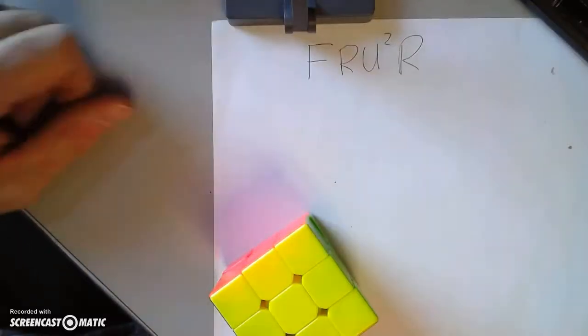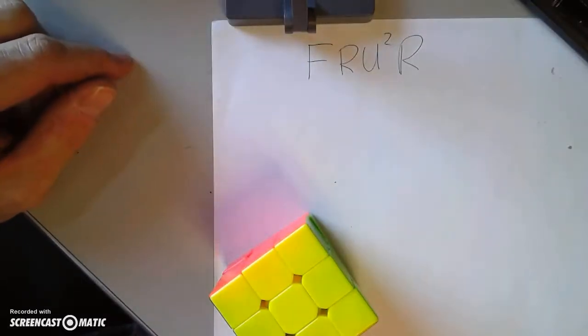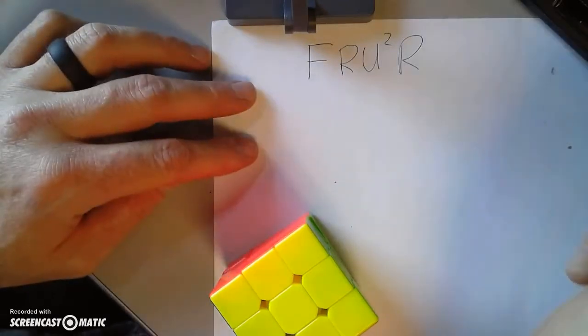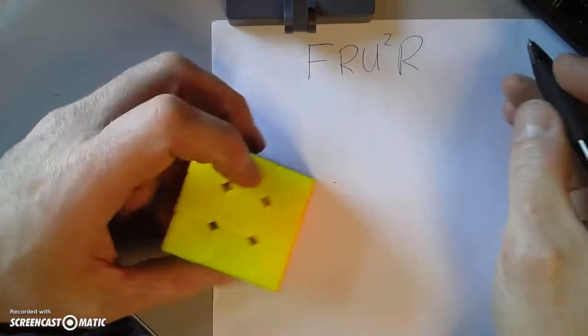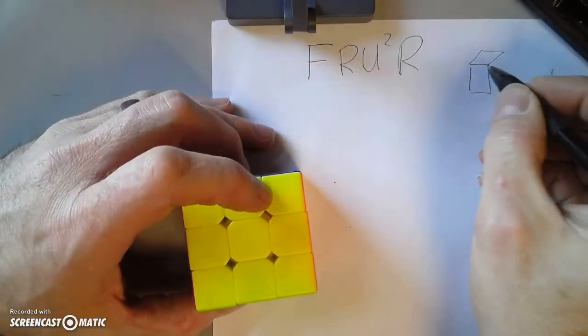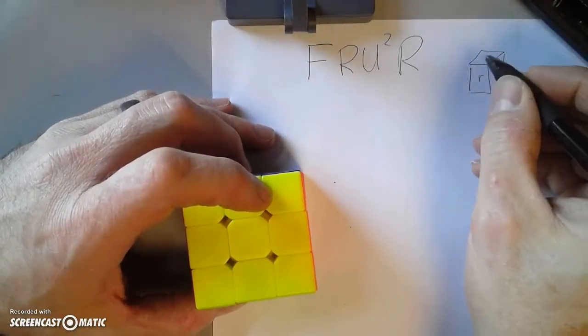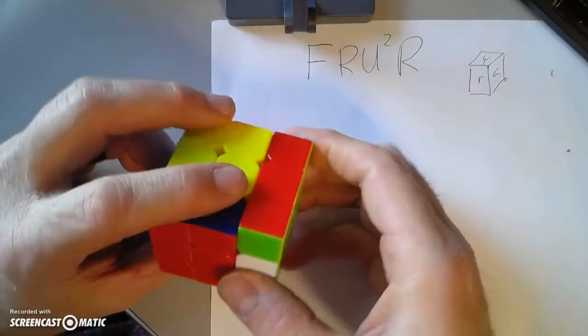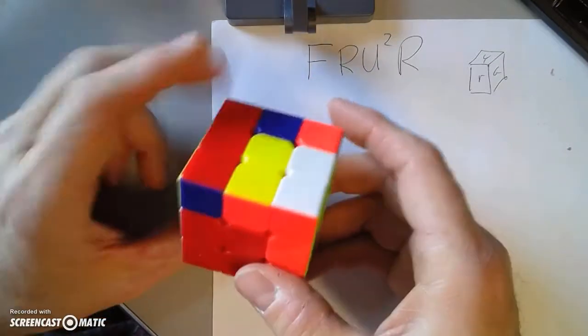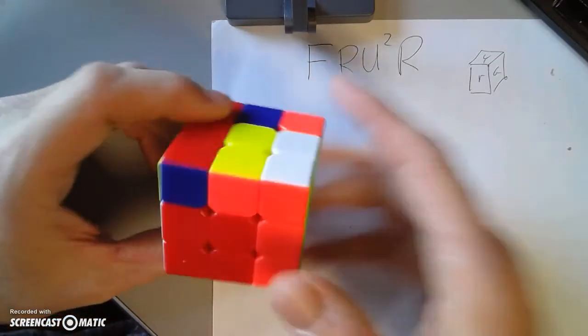So here's the example I suggest on the bonus in the review, just as an example bonus. Remember, when we're doing these things, to pick some color scheme so you keep track of what's up and whatnot. So if I take a cube and I do FRU squared R, it's a perfect mess.